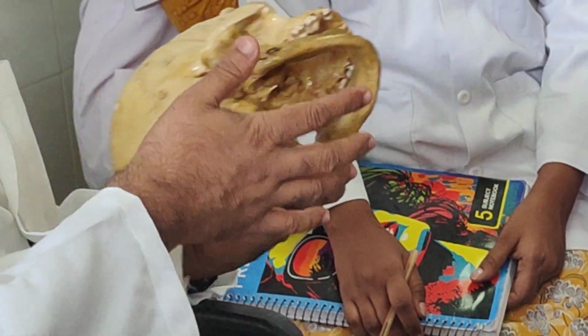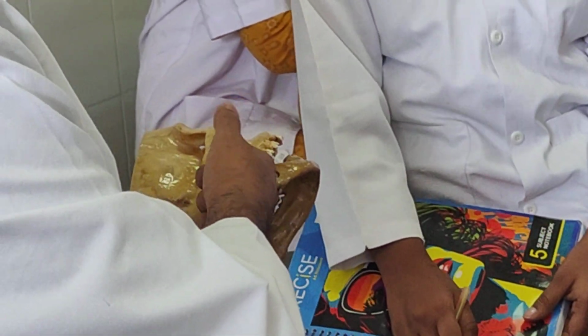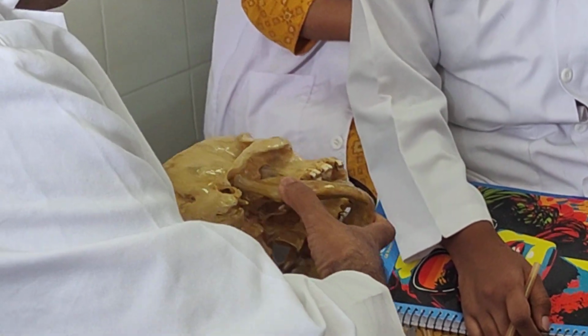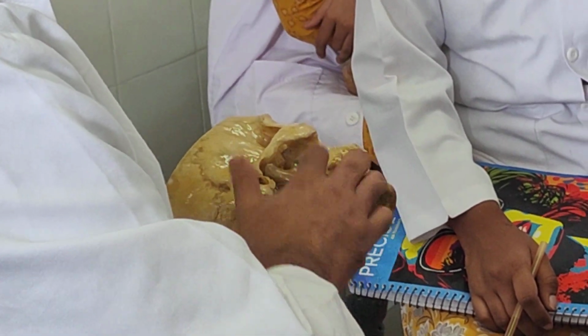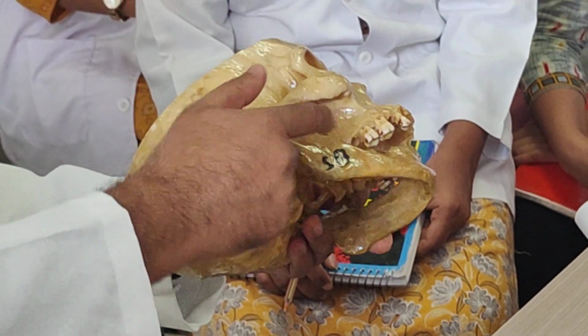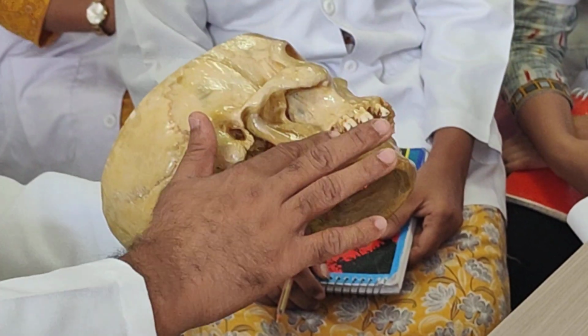You have to go through the mandible. So the lower border and medial surface, and from here, this is the origin of masseter. From the lower border and from the medial surface. Clear? So here lies the attachment of masseter.